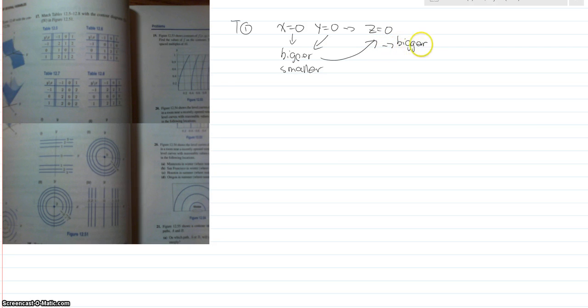So therefore, it's going to be concentric circles, because every circle's label should be bigger than the next one, because as the absolute values of x and y get bigger, z gets bigger too. And the only one that's going to work here is this. So table 1 will be graph 2.